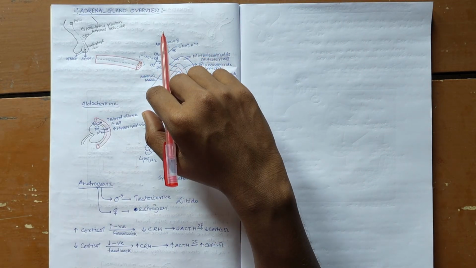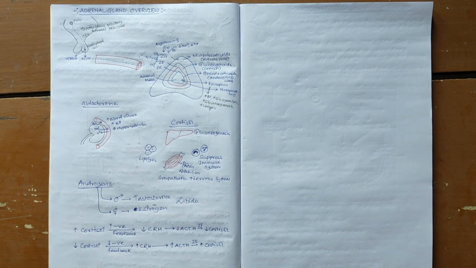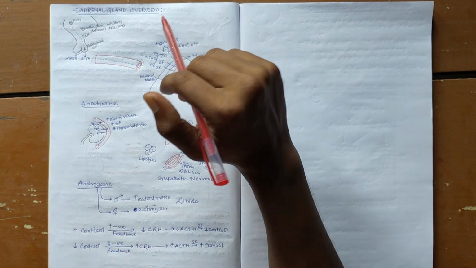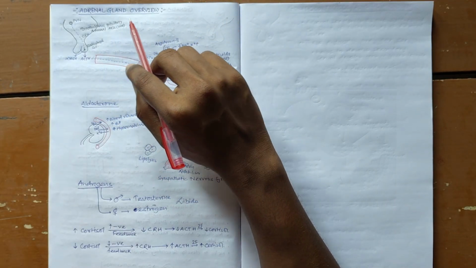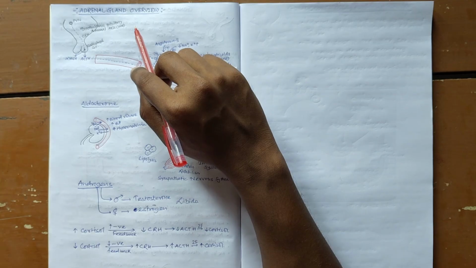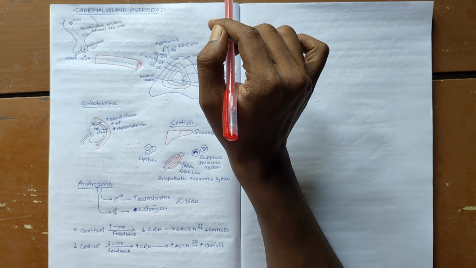Today my topic of discussion is overview of adrenal gland. We will discuss adrenal gland further details, but today our topic is very simple and we will take the general overview of adrenal gland. So what happens in case of adrenal gland?